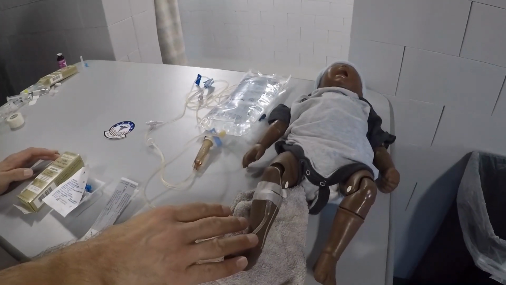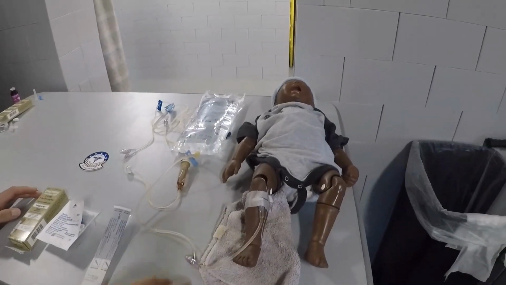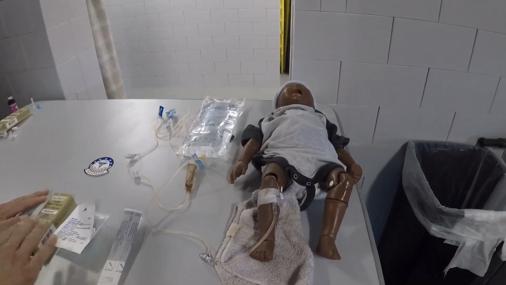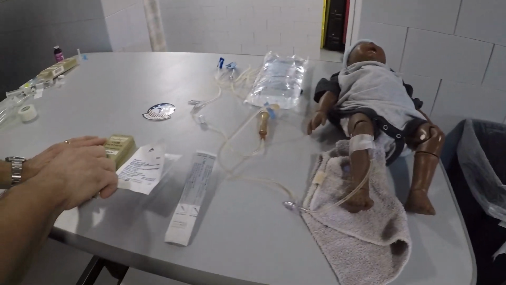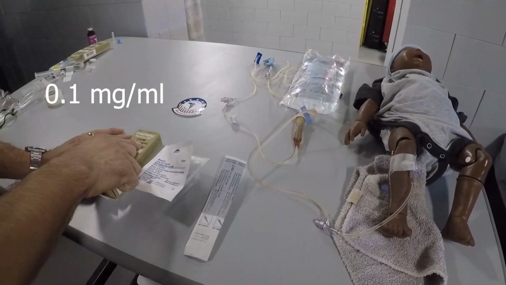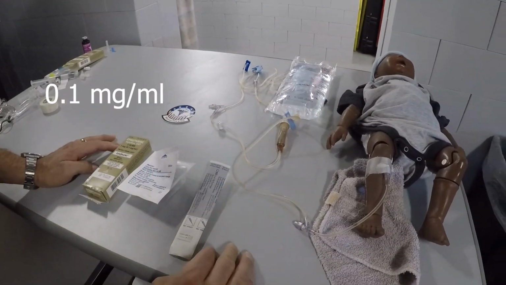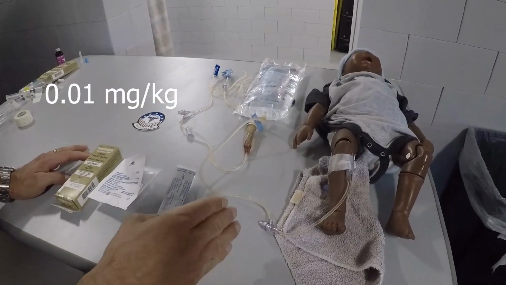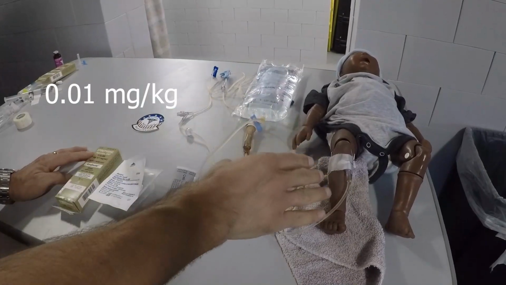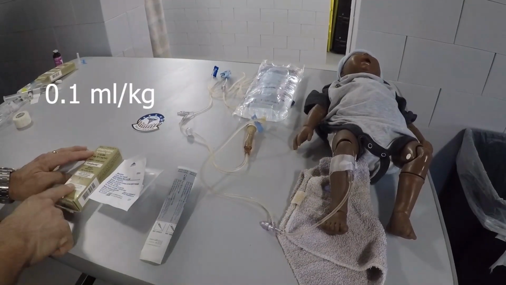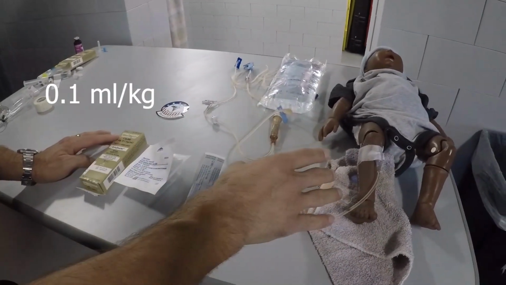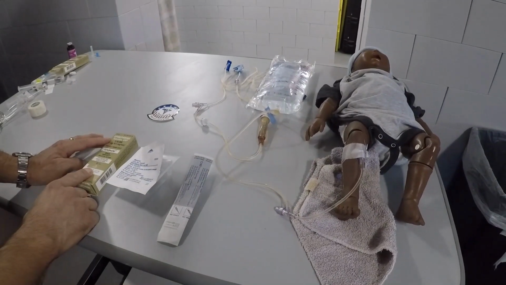For pediatric patients in cardiac arrest or with bradycardia and poor perfusion, we use the same cardiac epinephrine, 0.1 milligrams per ml, but we dose it by weight. The dose is going to be 0.01 milligrams per kilogram or 0.1 mLs per kilogram of this cardiac epi concentration.